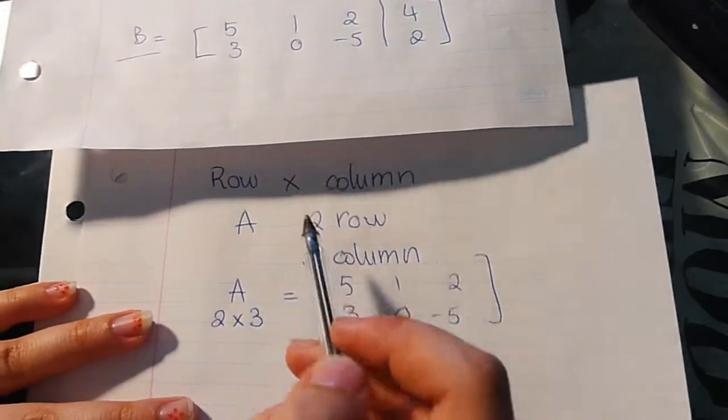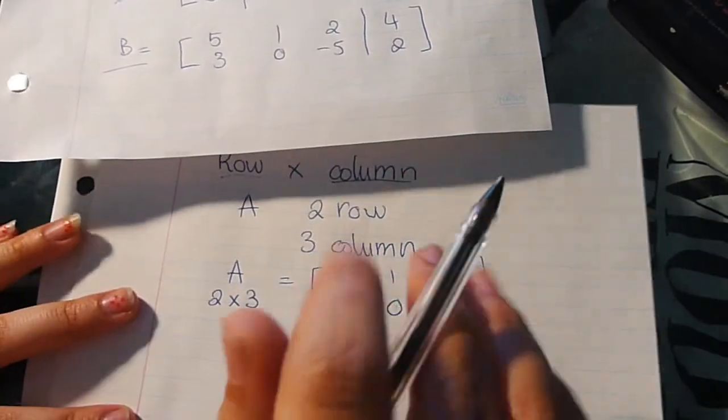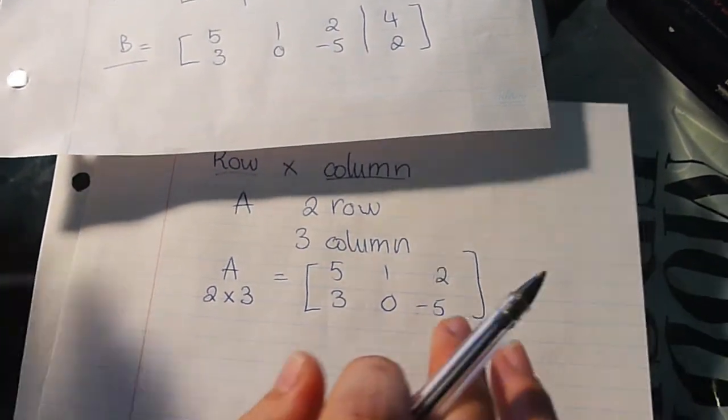Matrix always goes by row and column. It's the order of the matrix.